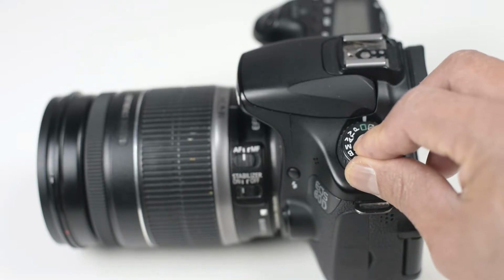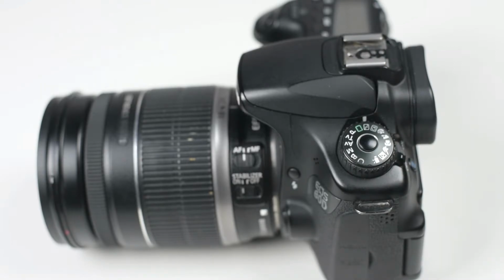Next, in the Basic Zone is disabling flash mode. This mode disables the flash and sets optimum settings automatically. It is meant for use in places where flash is not allowed, such as museums and theaters.